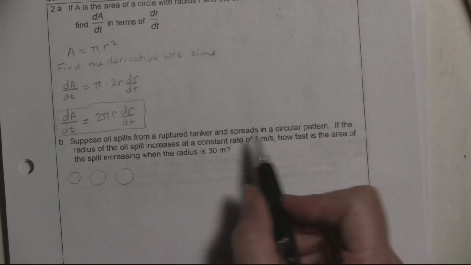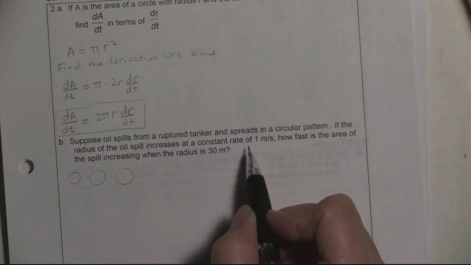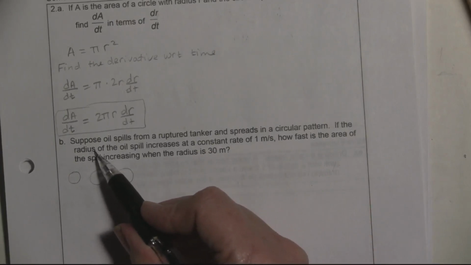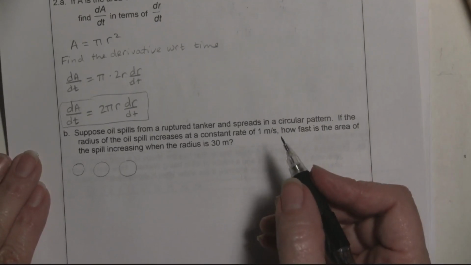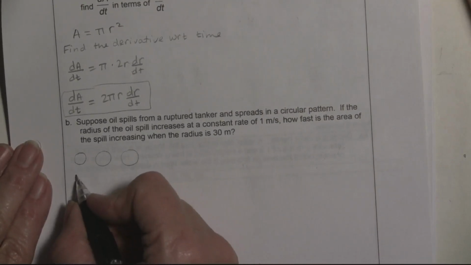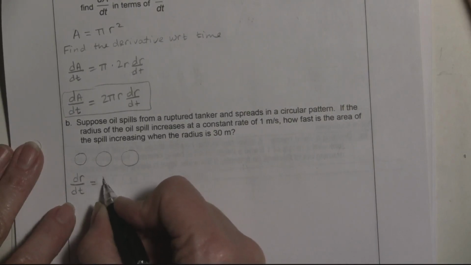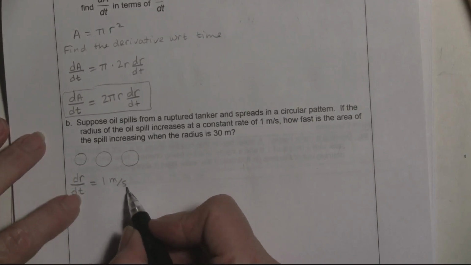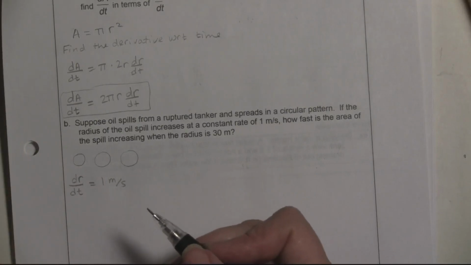They say the radius of the oil spill increases at a constant rate of 1 meter per second. Now they're talking about the radius increasing at 1 meter per second. So the radius is r, and if we're looking at its rate, that would be dr/dt. Notice that the radius is in meters and the time is in seconds, so the units go with this.